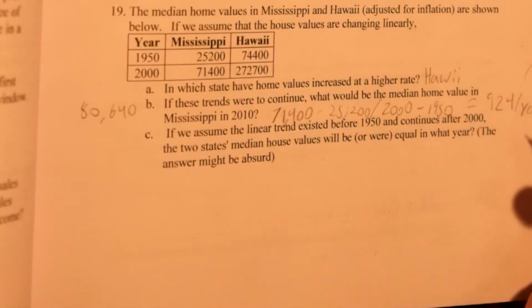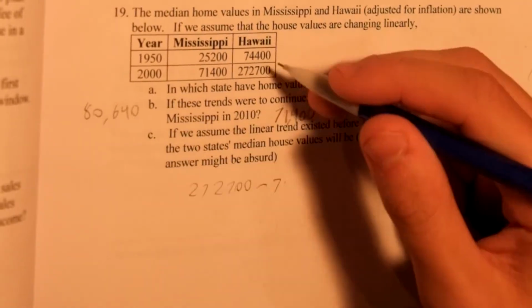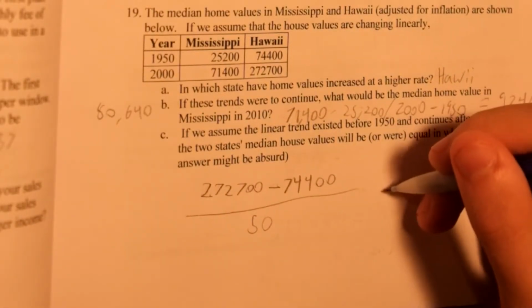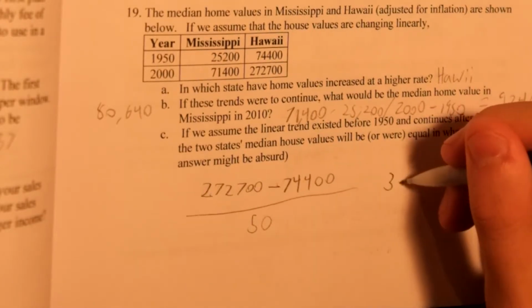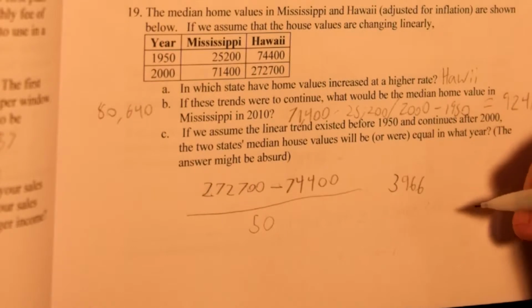So we already know the one for Mississippi, it's 924 a year. For Hawaii, we have to do the same equation. I believe I have done a goof. Well, there we go. We have now figured out that the rate of change is actually equal to 3,966, an annual increase of median household value per year.